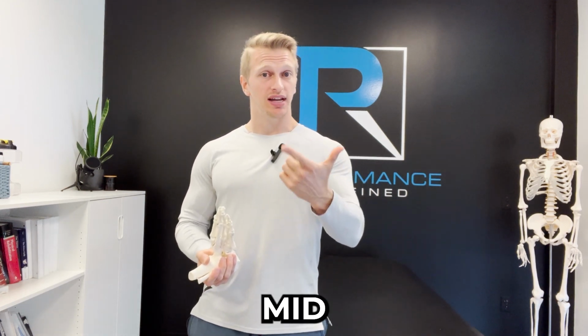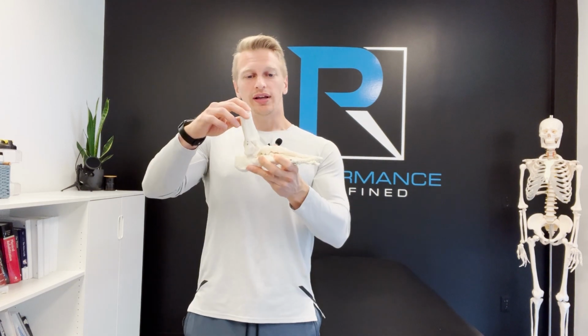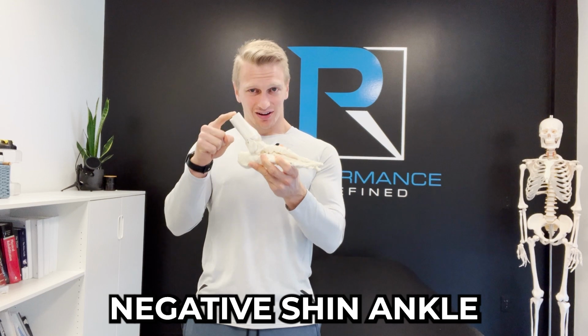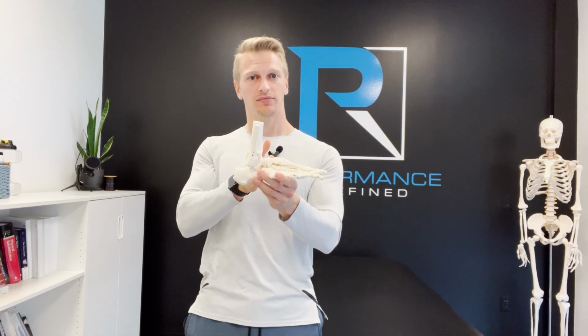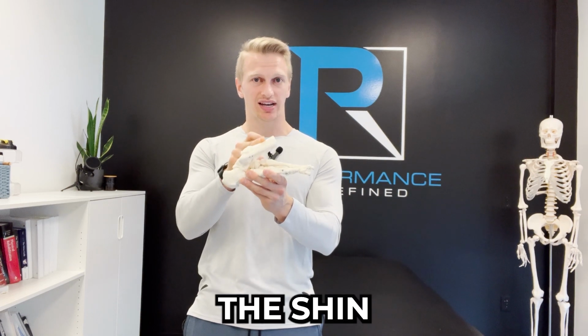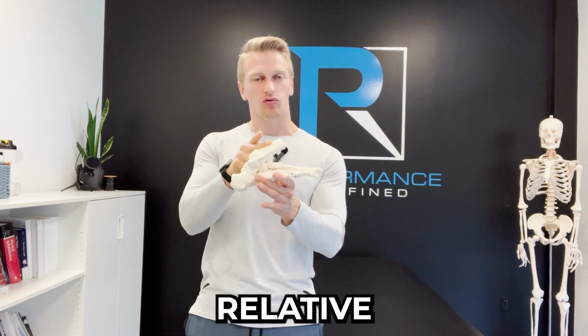Let me explain. So we have our early, mid, and late stance phase. Early, when it comes to our shin angle, is going to be represented by a negative shin angle. So this is when the shin is behind the ankle. Our mid stance phase, or internal rotation, is when we have a neutral shin angle. So the shin is right above the ankle. And then our late, or our re-external rotation, is a positive shin angle where the shin is forward relative to the ankle.